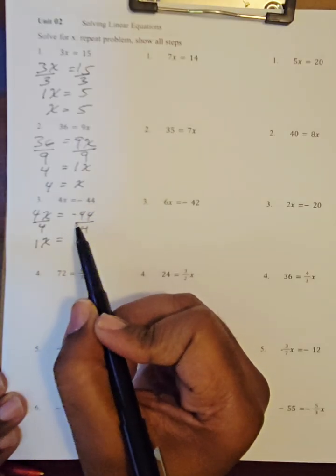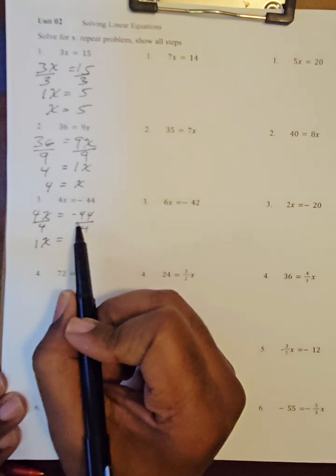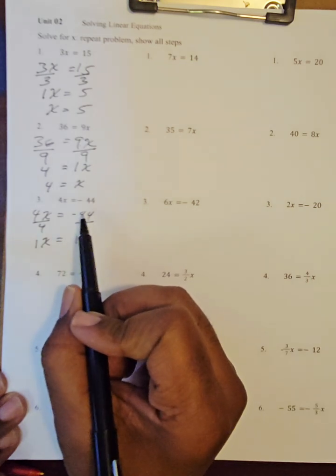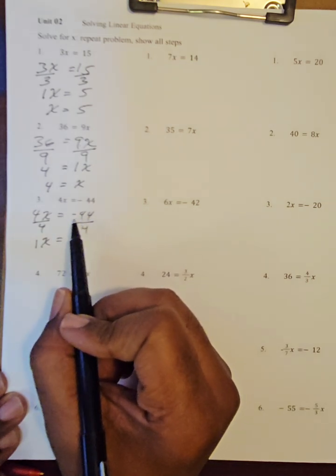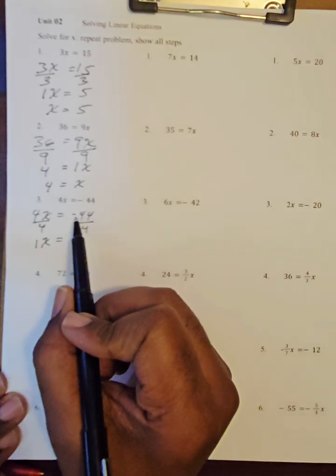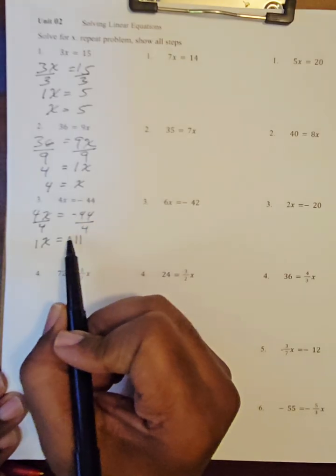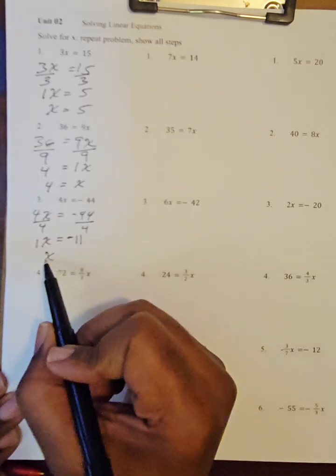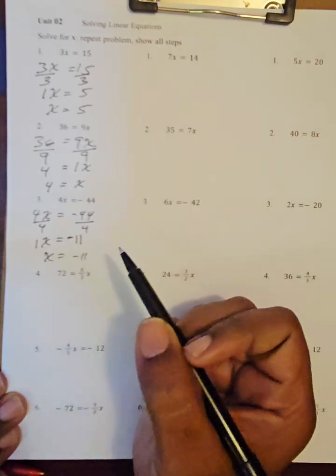And here you have a negative divided by a positive. The same rules apply as for multiplication. If there's one negative in a sequence of multiplication, the answer would be negative. If there's one negative in the sequence of division, the answer is negative. So x is negative 11.